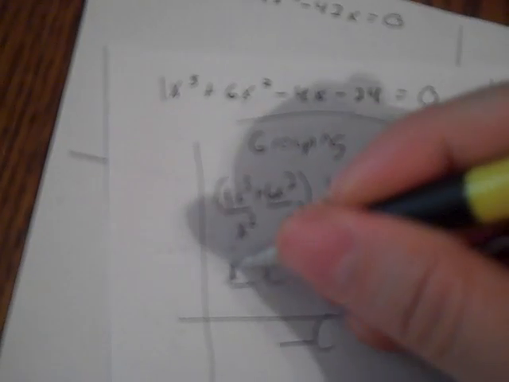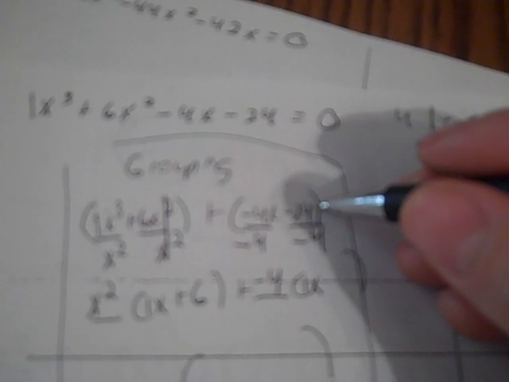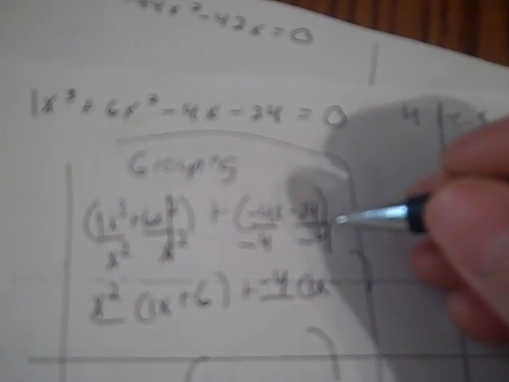So I factor out x to the second and negative 4. So I get 1, x third, x second is x, plus 6, and these cancel. Negative 4 divided by negative 4 is 1 with x. Now that's negative 24 divided by negative 4, that's positive 6, so plus 6.